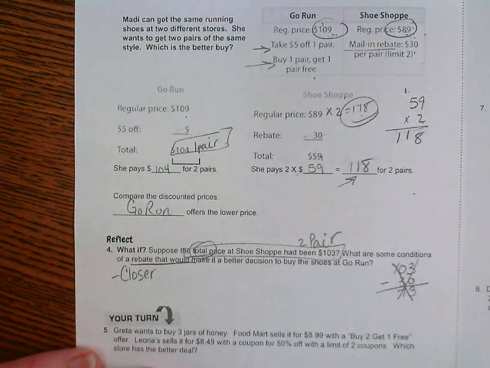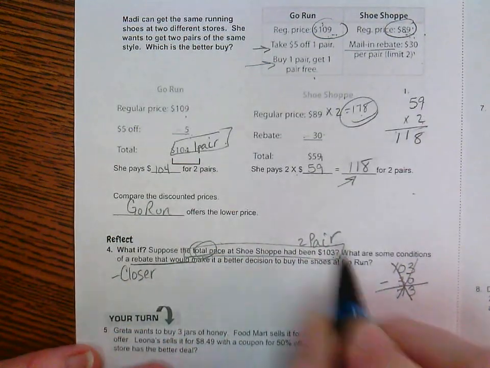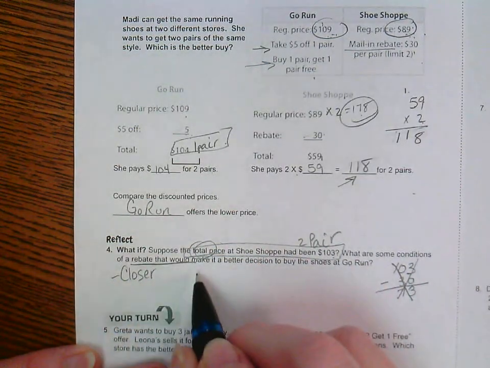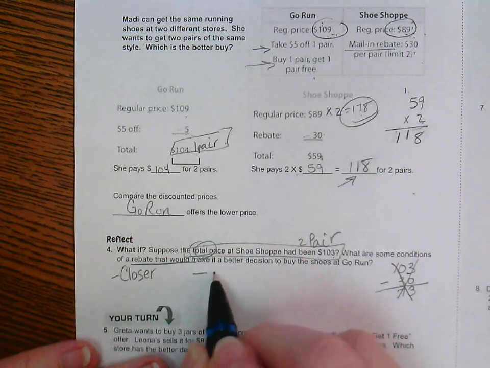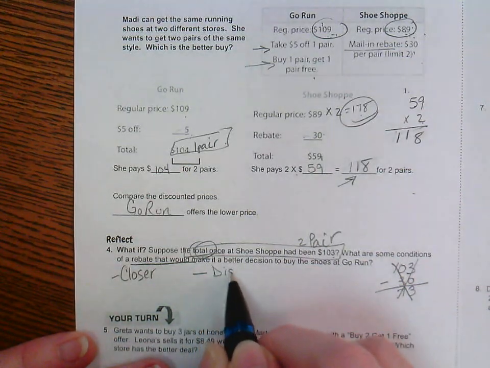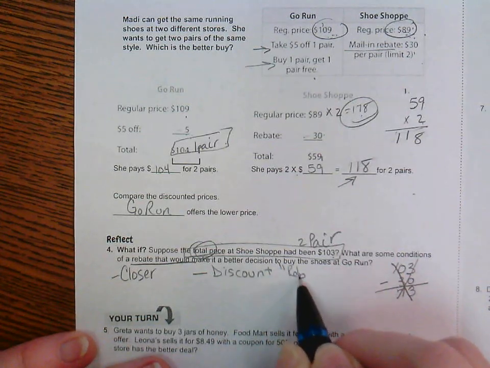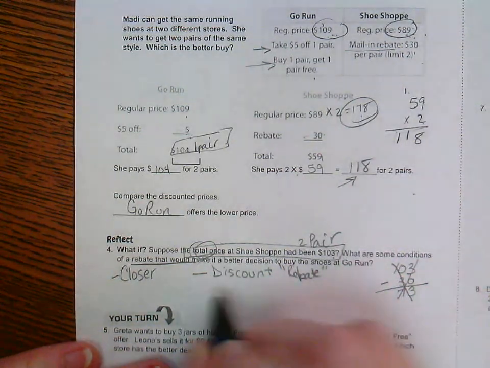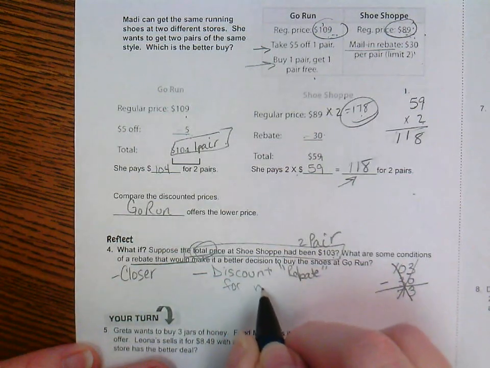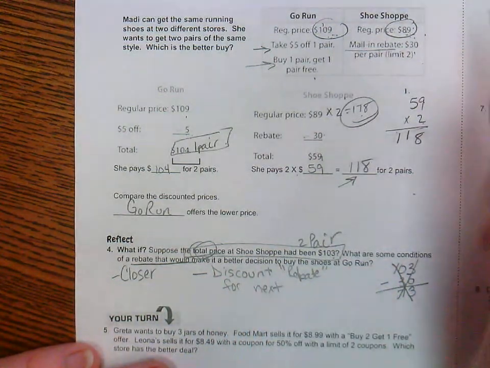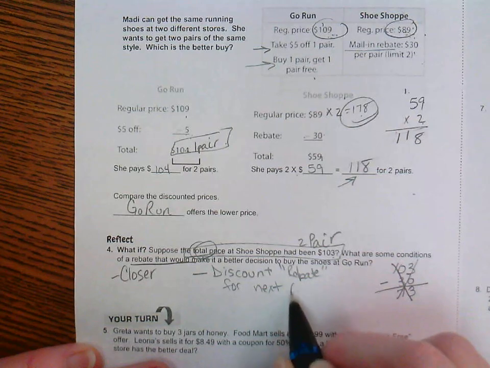What categories of the rebate would make it better to Go Run? What if the discount/rebate was for the next pair? $30 off the next pair.